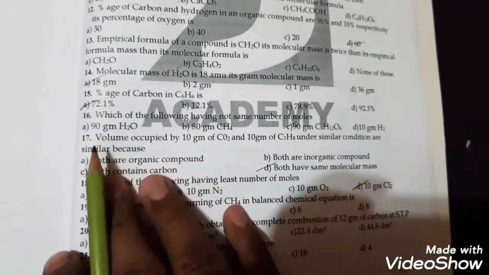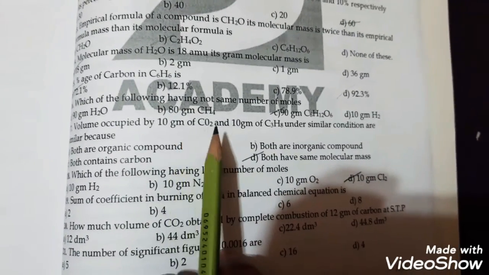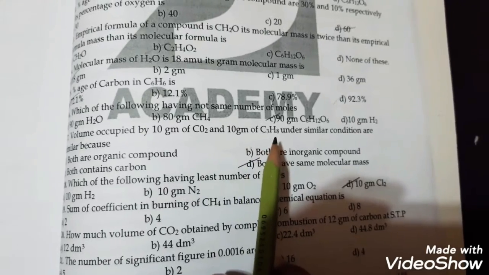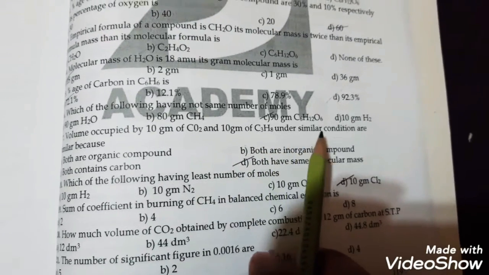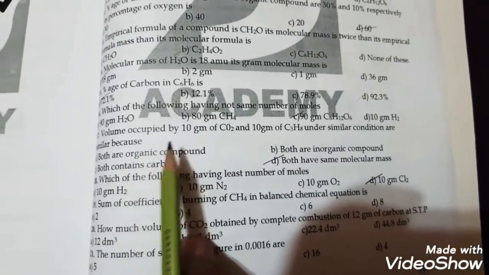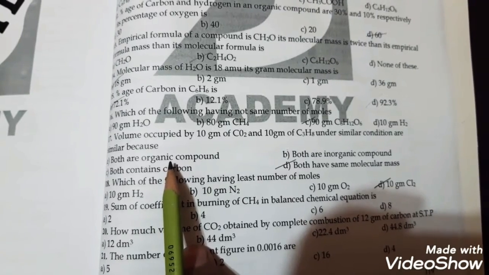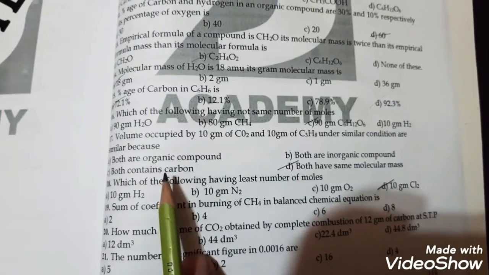Then after that we have MCQ number 17. Volume occupied by 10 gram of CO2 and 10 gram of C3H8 under similar conditions are similar because, first of all, organic compounds. This is not a reason that they both have the same volume. Both contain carbon.